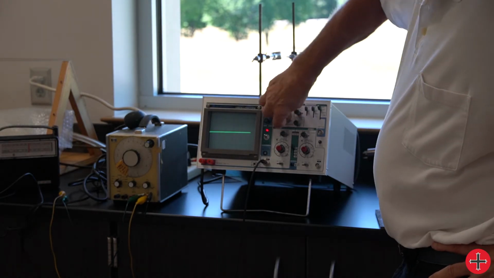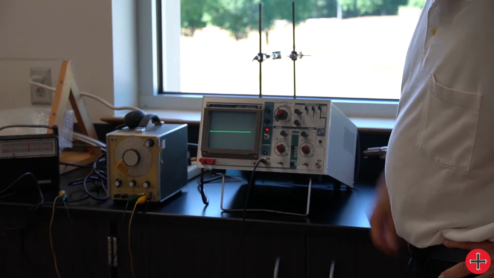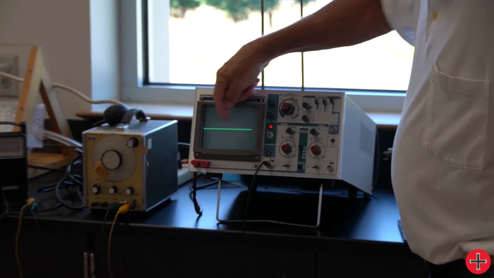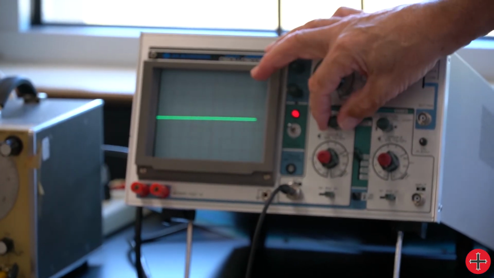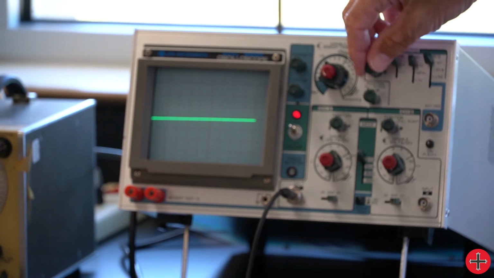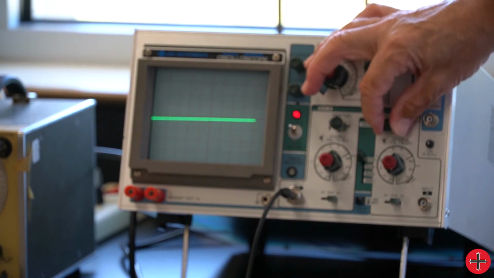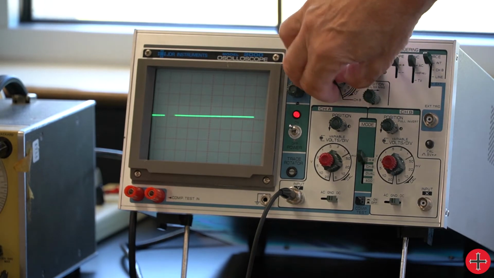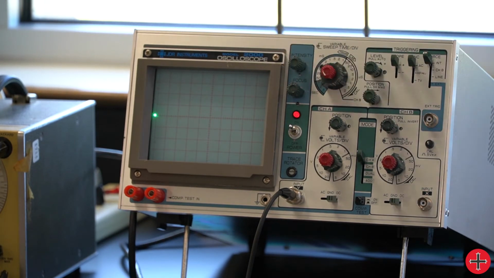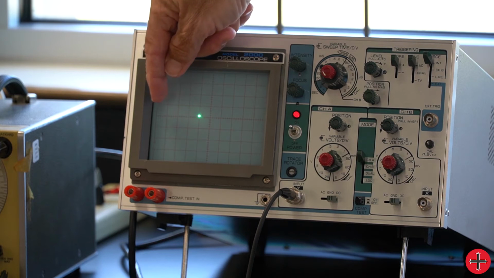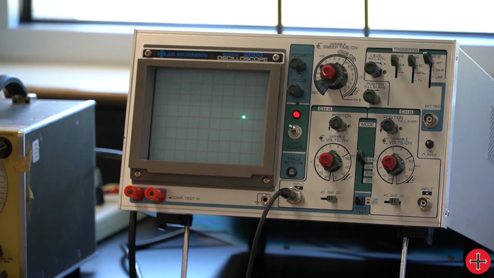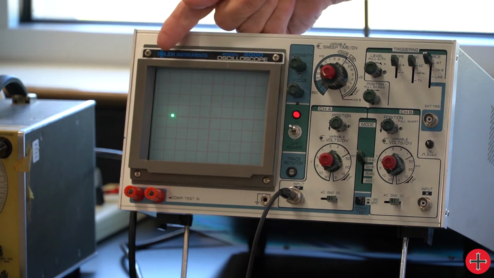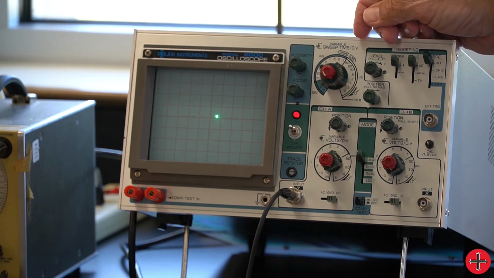It looks like right now you have a solid line here of electrons. That's not quite the case. I can show you what I mean here if I can adjust it just a little bit. What's actually going on is that there is a single beam of electrons that are being guided from left to right across the screen.